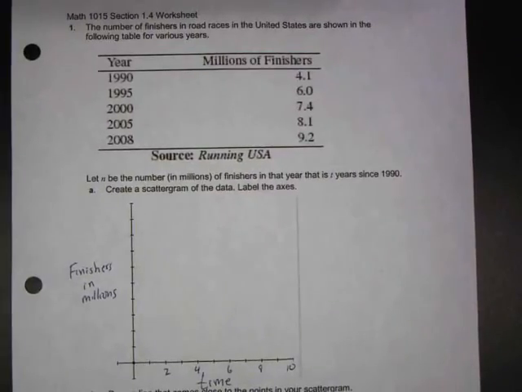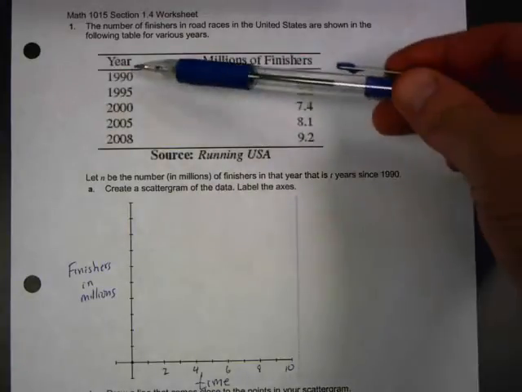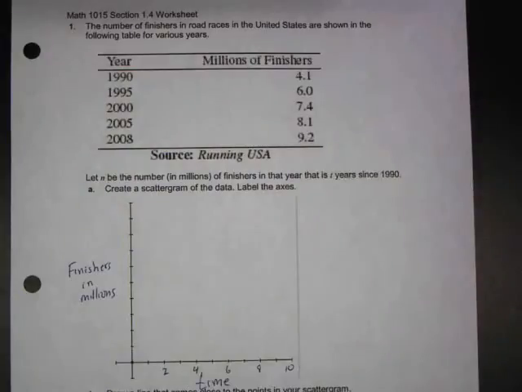Is that going to work? No, I meant that for the finishers, 2, 4, 6, 8, 10 on the Y. Well, I wrote it in pen, so I'm stuck with it. Will it work? Because we have 1990 and 2000 and 2008. That's 18 total. It's not going to work, because we have to go 18 years away. All right, so 2, 4, 6, 8, 10 isn't going to work on the x-axis. I can fix that problem.